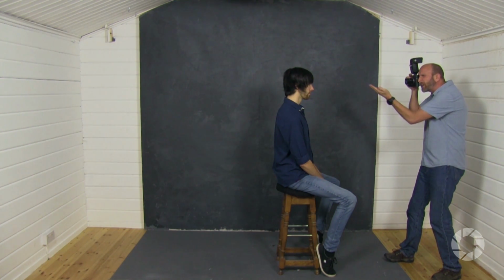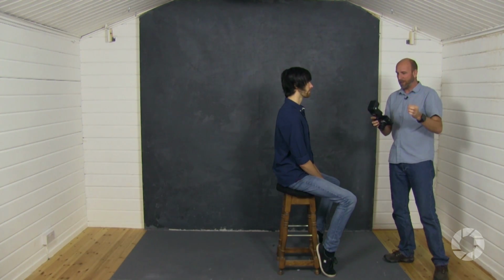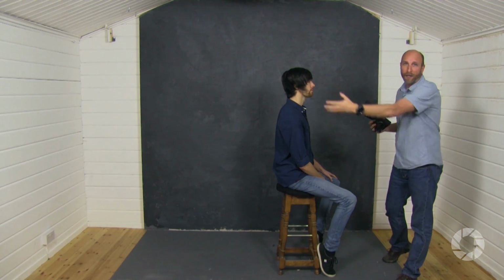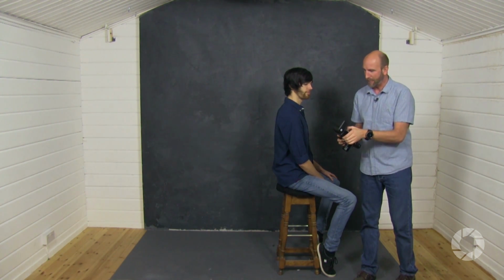Now, one of the things, I'll have you tilt your head up just a little bit. One of the things to be aware of is you might get sort of a gray background if you have a white wall back there. So you might need to use flash exposure compensation.